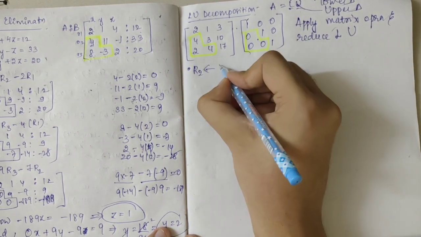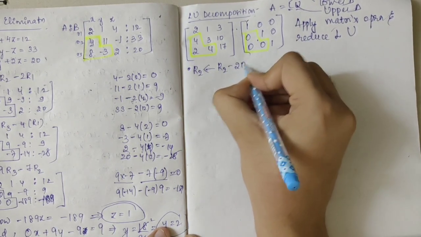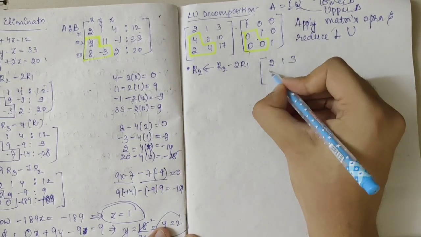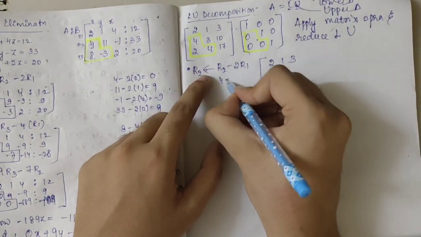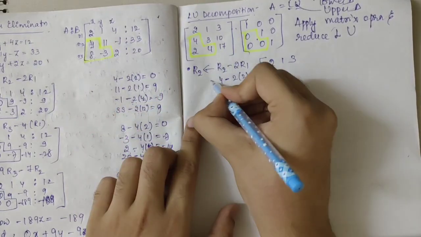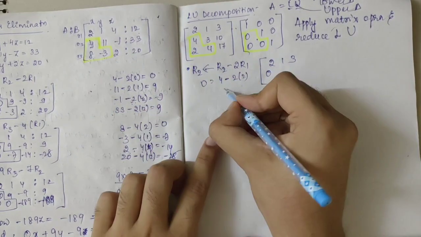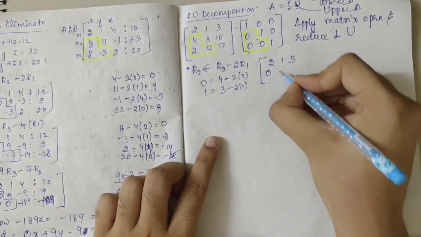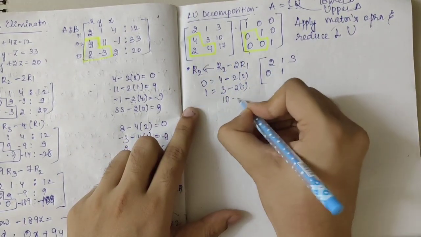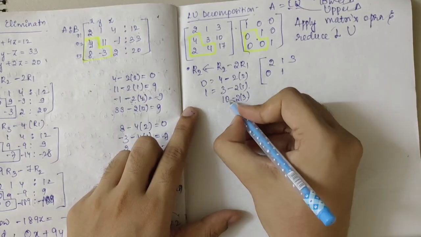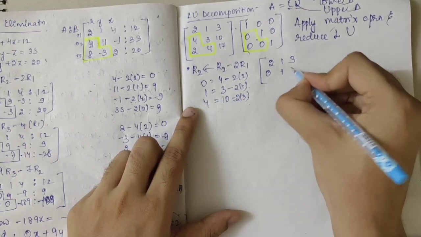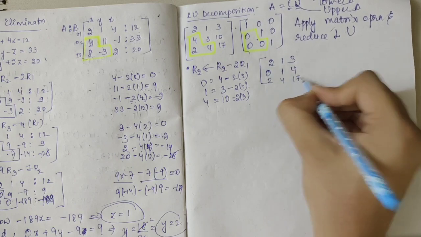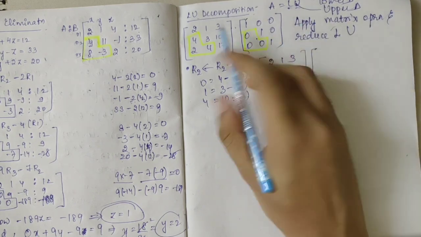R2, you can write it as R2 minus 2 times R1. So here I'll get 2 1 3 as it is. In place of 4, I get 4 minus 2 times of 2. I get 0. And then here 3 minus 2 times of 1. 3 minus 2 is 1. So I'll write 1 here. And then 10 minus 2 times of 3. 3 2s are 6. 10 minus 6 is 4. So I'll write 4 here. So R3 would be as it is, 2, 4 and 17. I am done with this part.